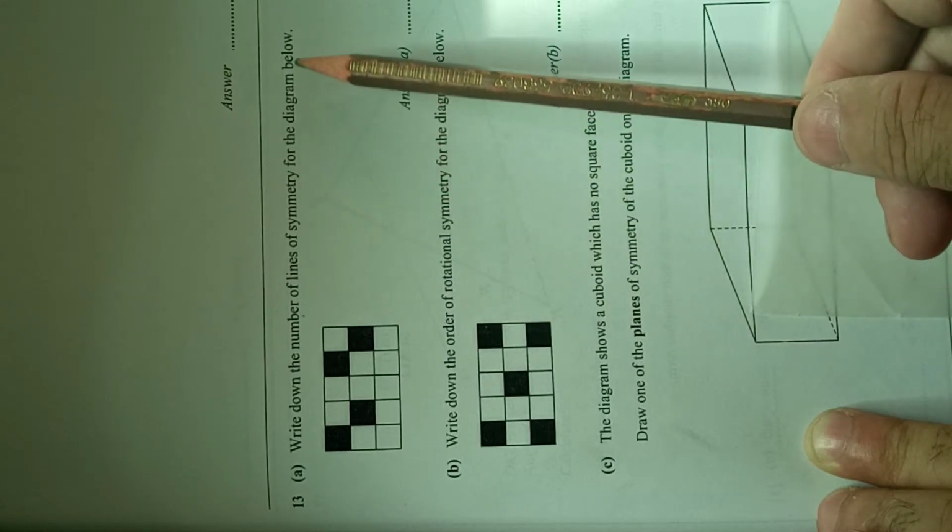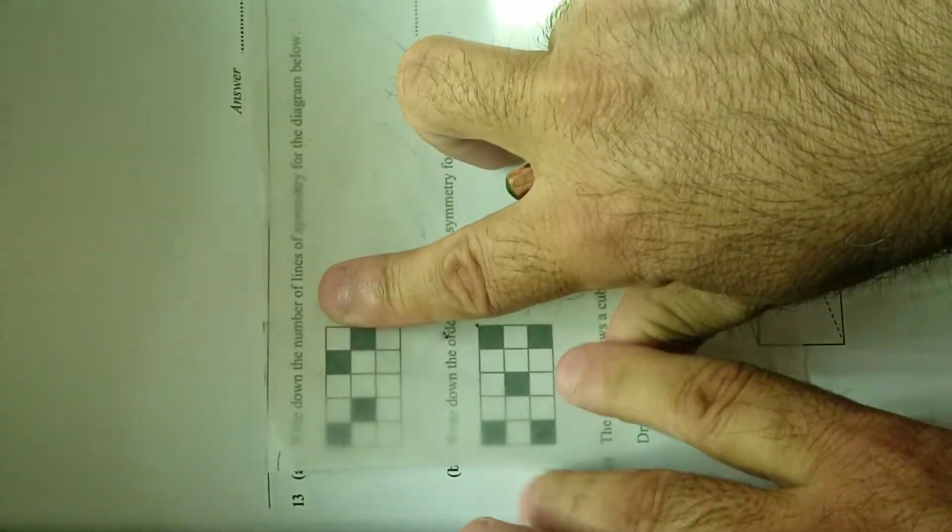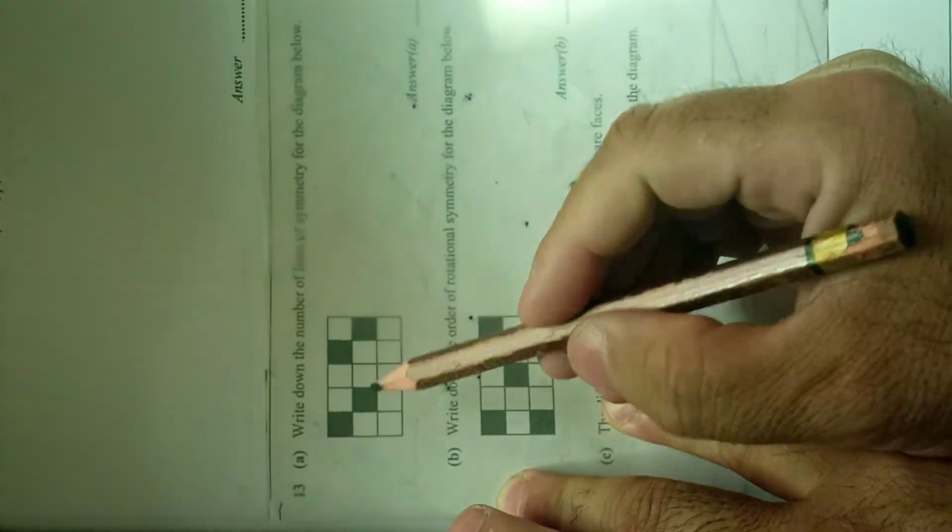Write down the number of lines of symmetry for the diagram below. So to find the line of symmetry, let's draw this on the tracing paper. Let's draw this on the tracing paper.